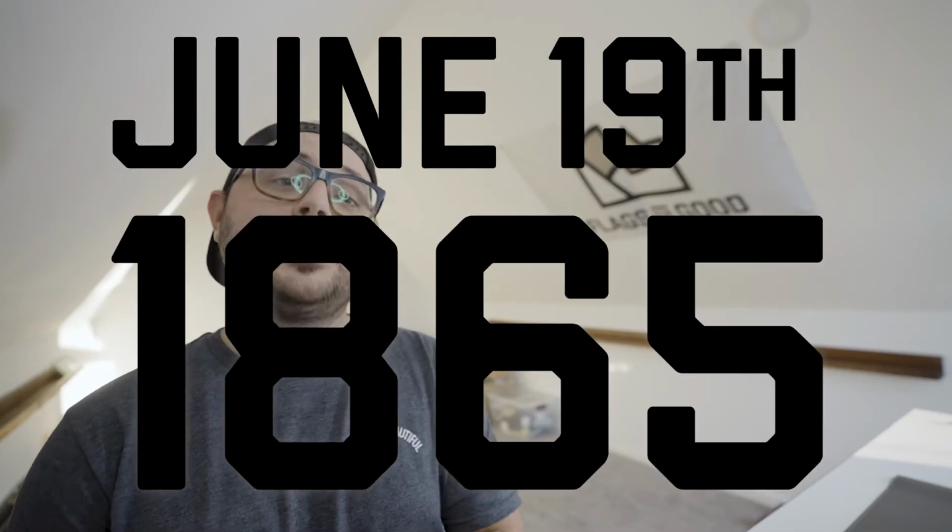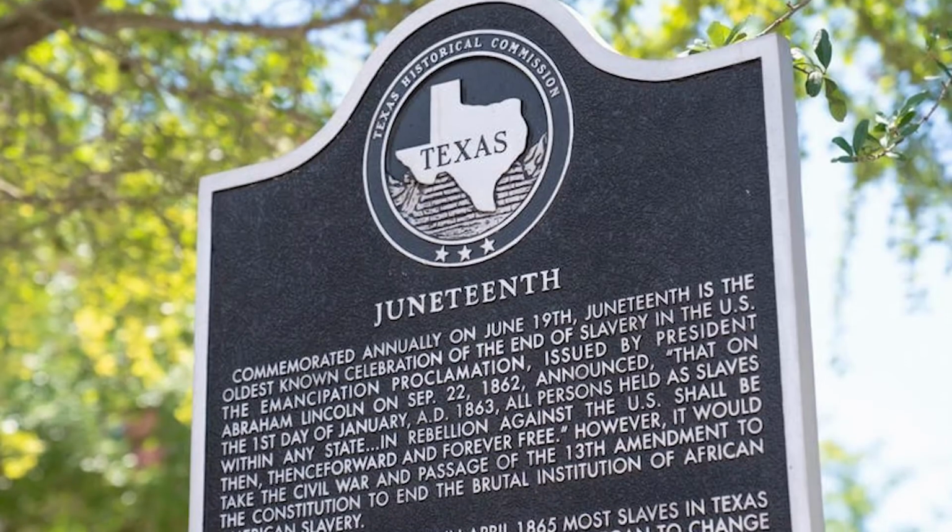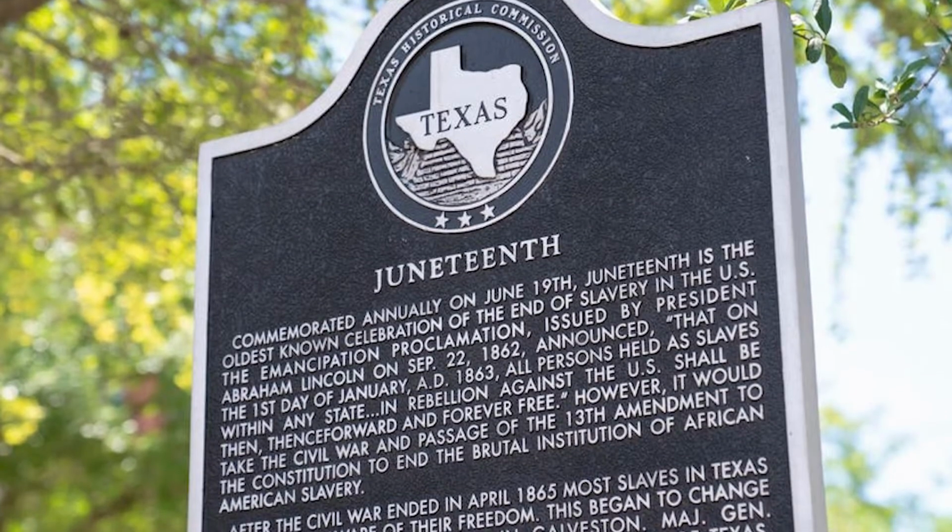doing their own thing. That is until Union troops landed on Galveston Island, which is near Houston, on June 19th, 1865, and they proclaimed the emancipation of all slaves in the last slave state. Juneteenth is now a federal holiday, thanks to President Joe Biden, who signed that into law in 2021.